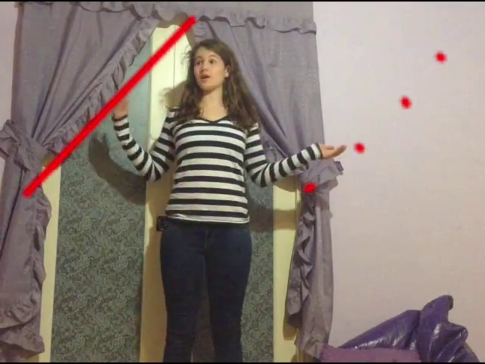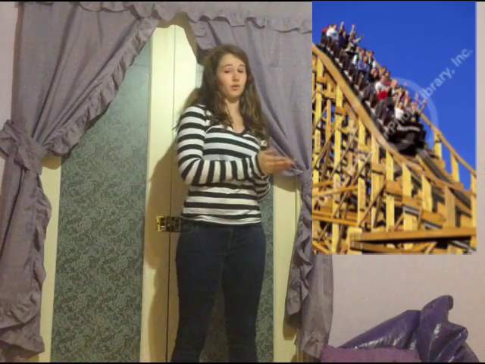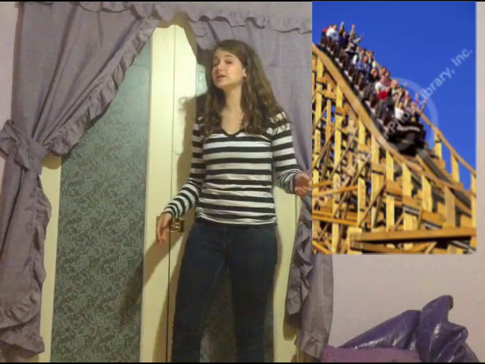Okay, so there are two ways a linear function can be displayed. It could be discrete, or it could be continuous. Discrete would be like the people's heads on a roller coaster, versus continuous would be like the tracks on a roller coaster. See? Points, line; discrete, continuous.